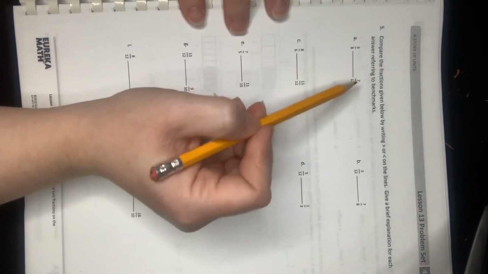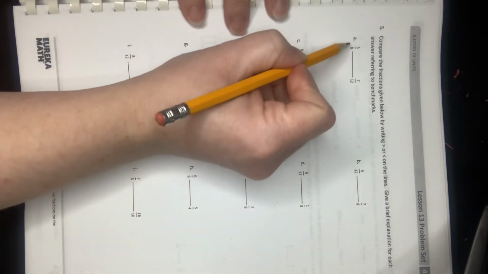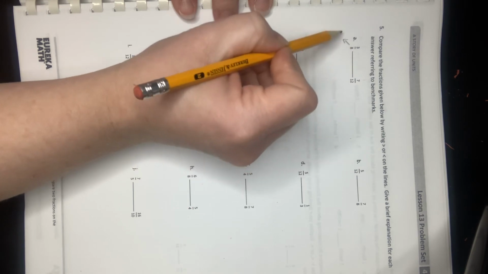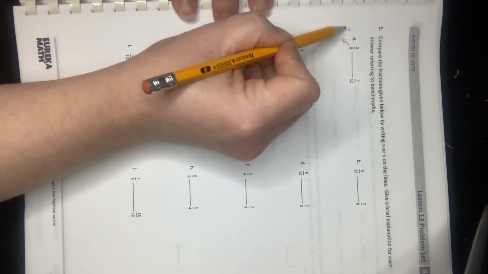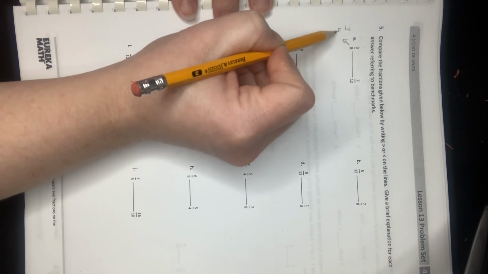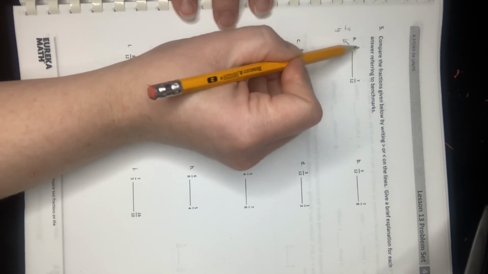All right, let's do a couple on the other page. Again, you're looking at just comparing, using your benchmark fraction and looking at things that are greater than 1. So let's see. Well, maybe not all greater than 1. So we've got 3/8 and 7/12. So again, think of the half benchmark. Think of half of 8 as 4. So 3 is less than half, right? It's less than 4. So this fraction is less than half.